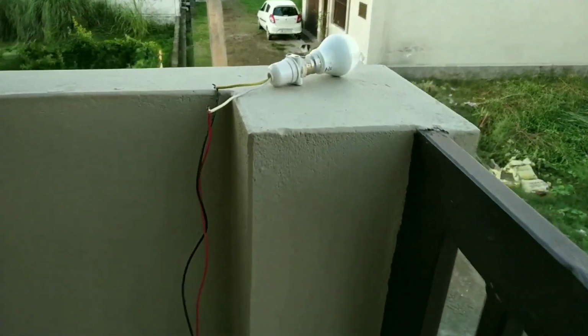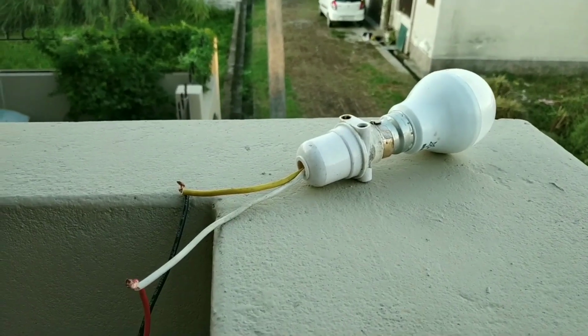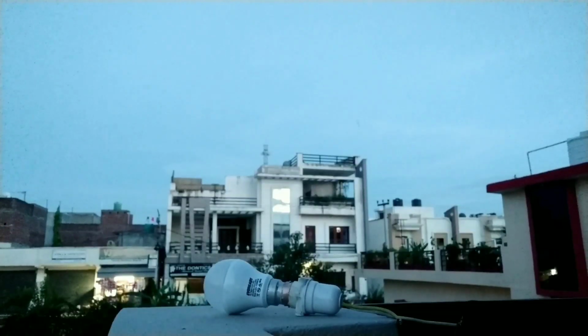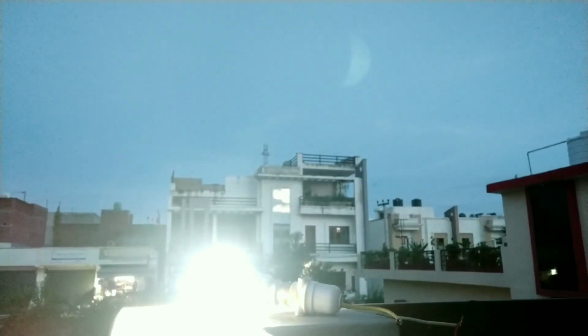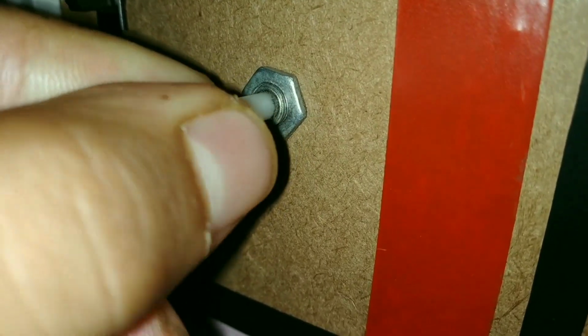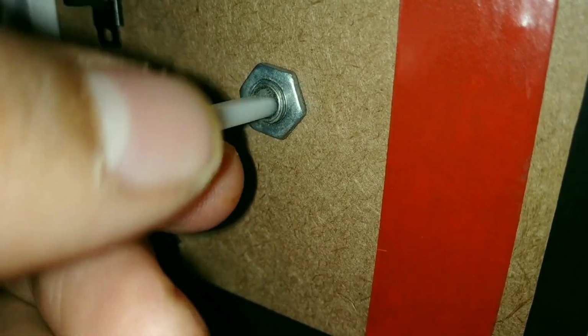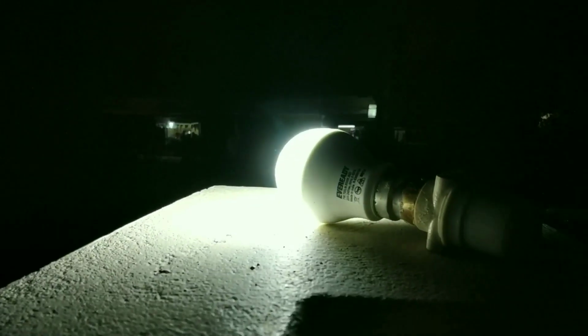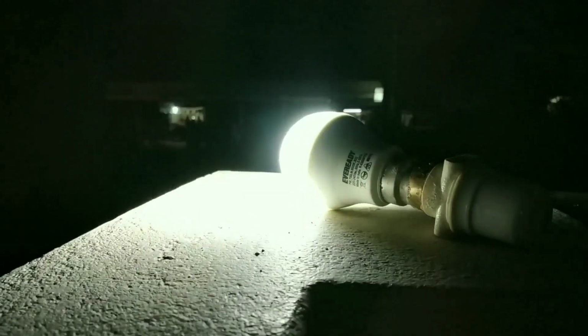After completing the connections, I just waited for the sun to go down and put the camera to watch the LED. As the night approached, the LED turned on automatically, though it was not dark enough to turn the light on. So I adjusted the potentiometer and waited for LED to turn on again. This time, the LED turned on at the right darkness level.